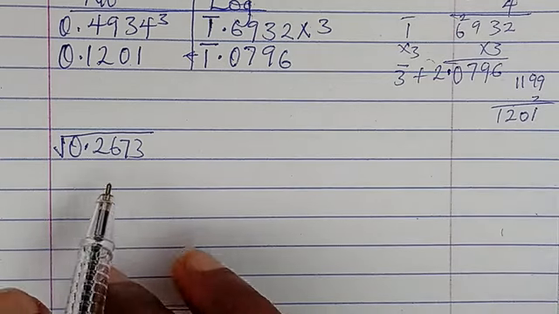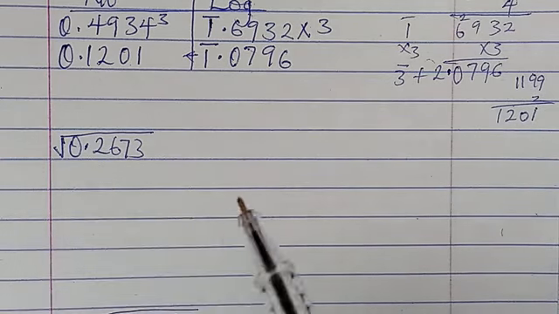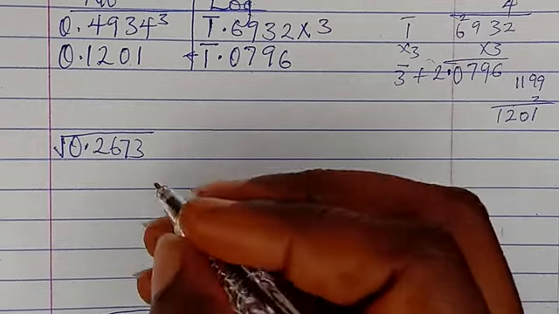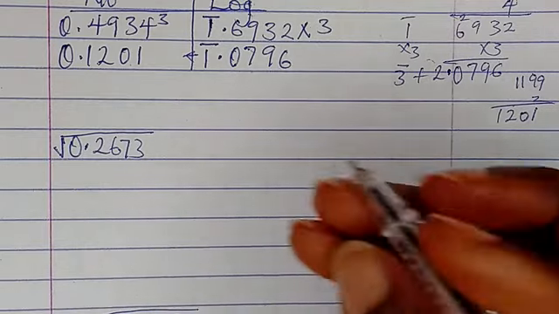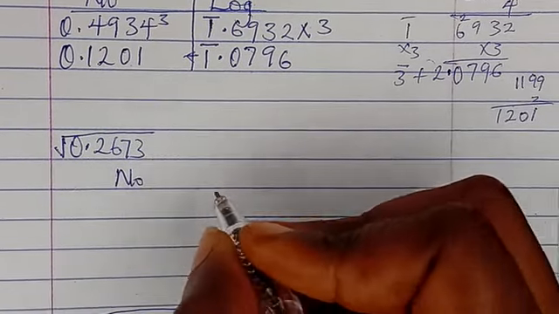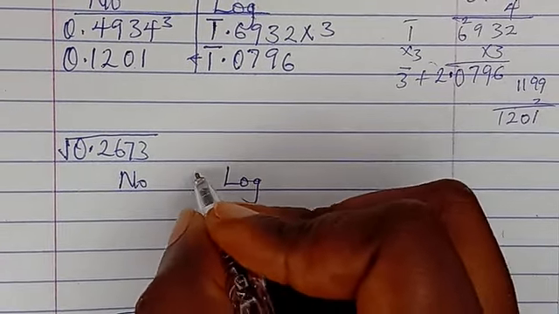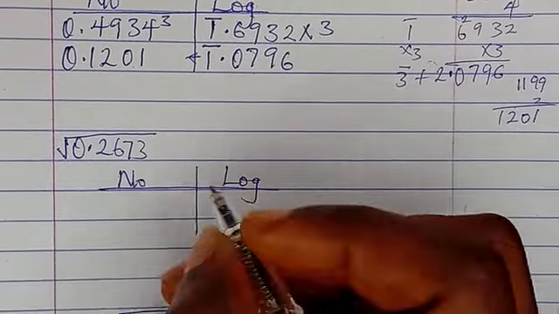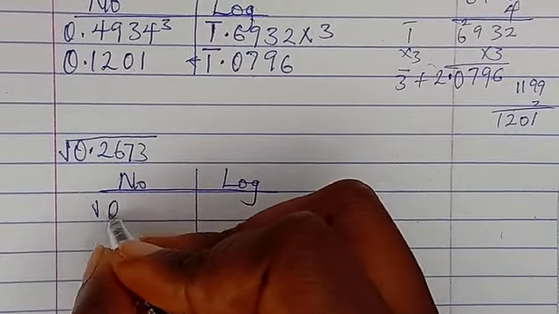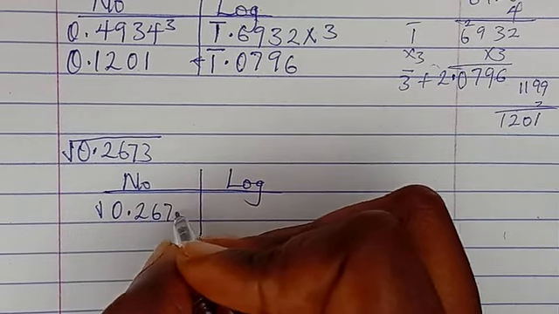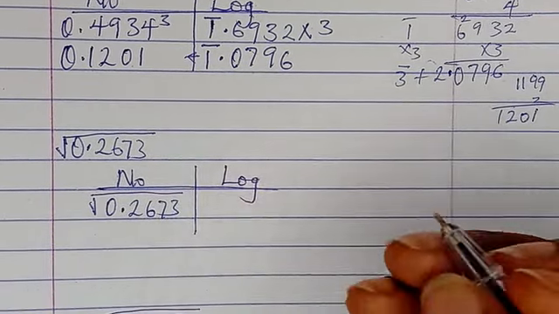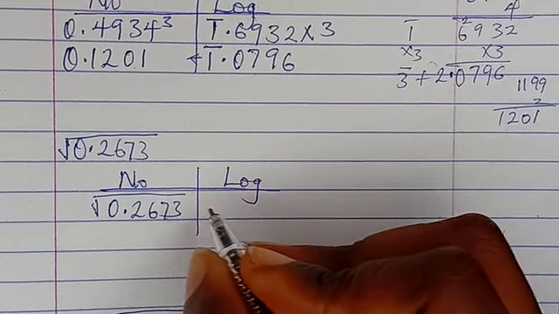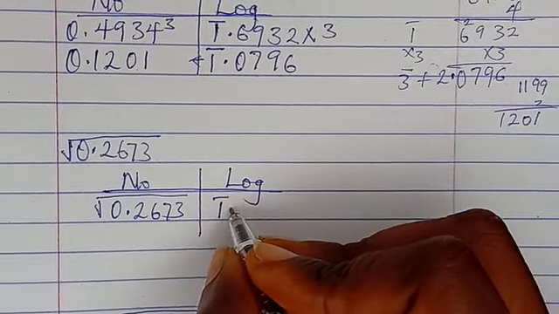Okay, let's handle another example. So we have the square root of 0.2673. So as usual, we have our number and we have our log. So number is the root of 0.2673. So for the number, we have bar 1 point.